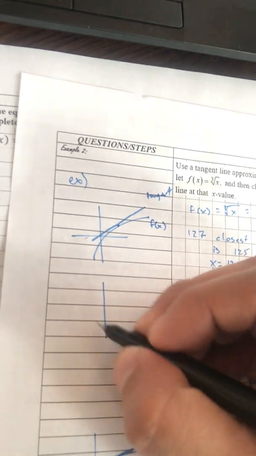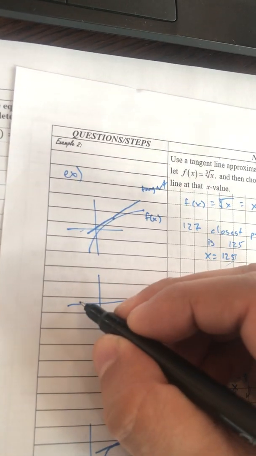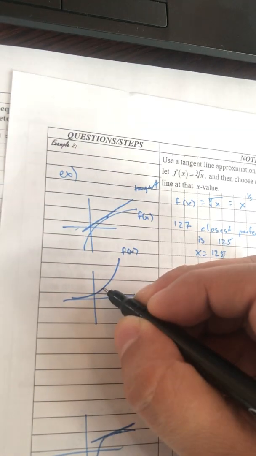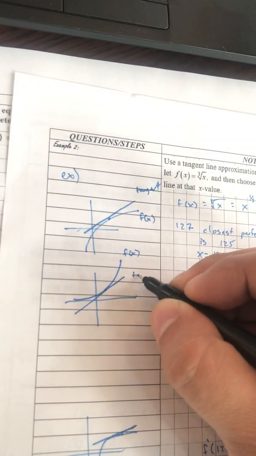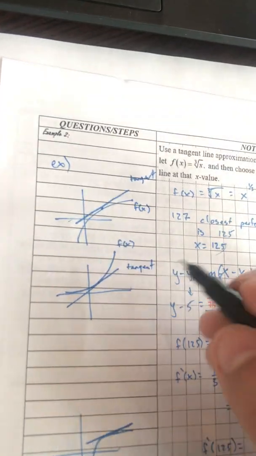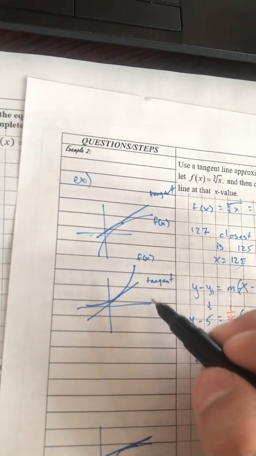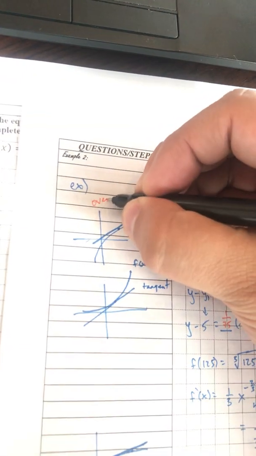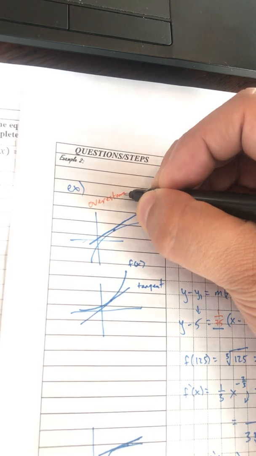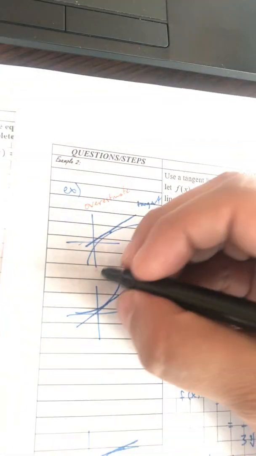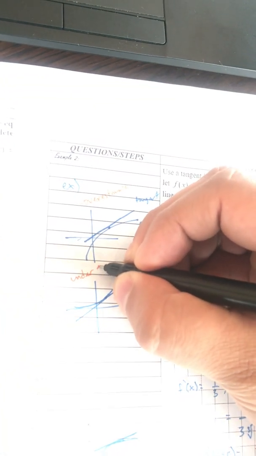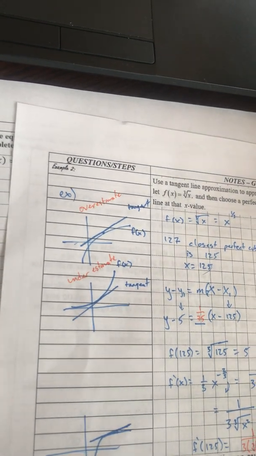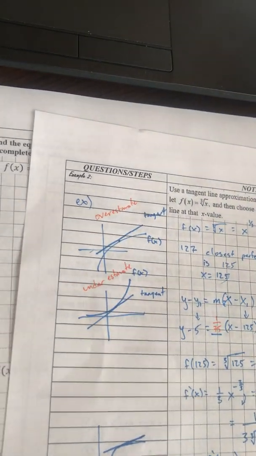But what if the function is still increasing, but I draw it like this? Now this is the original function, and we draw a tangent line anywhere. This tangent line is going to be an underestimate. So this is an overestimate, and this is an underestimate.